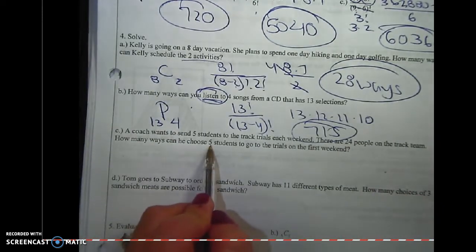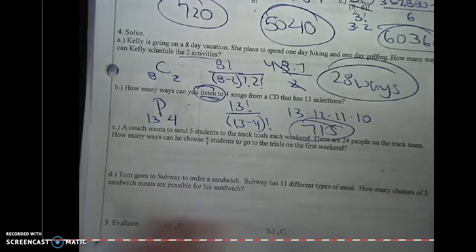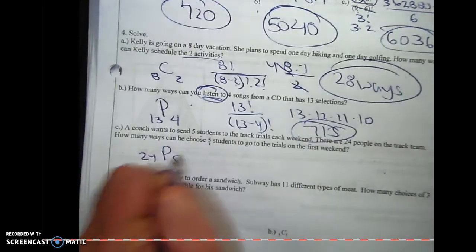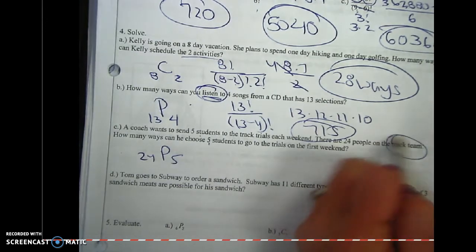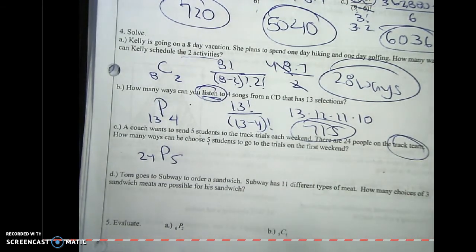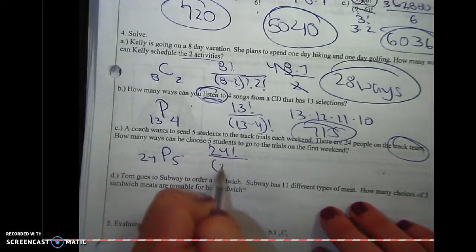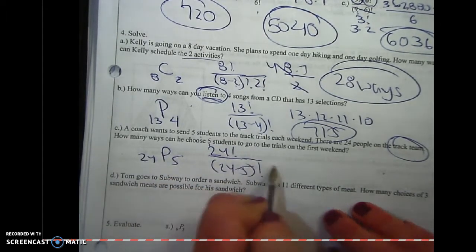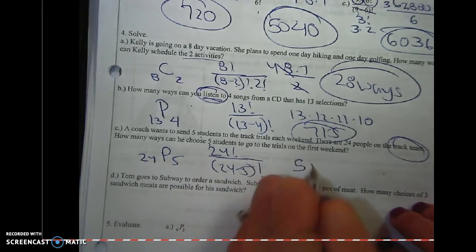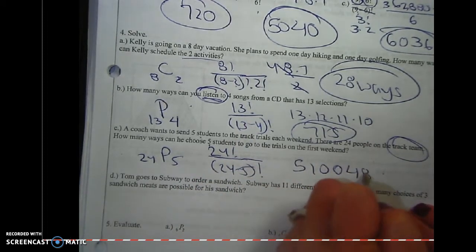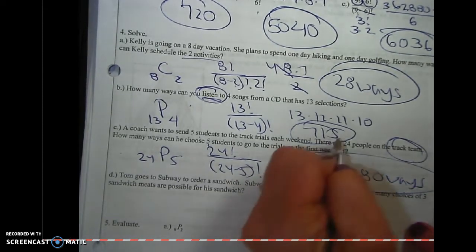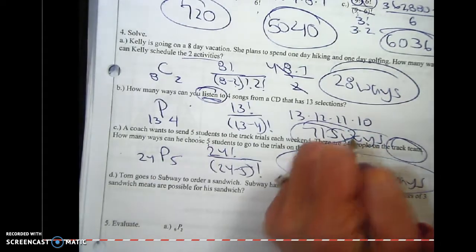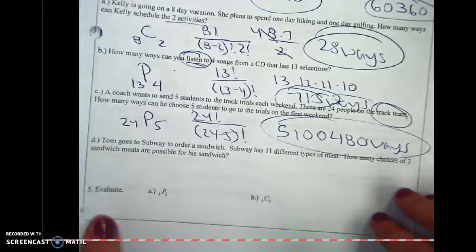Okay. Next problem. Let's see. 5 students. There are 24 people. This seems like a workout. 24P5 because it's a track team, and so how you put the people in order matters. So 24 factorial over 24 minus 5 factorial, dot, dot, dot. You end up getting this really big number, which makes sense. Okay, ways. Should have said that there. Ways.